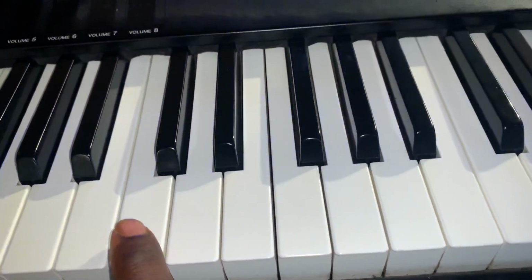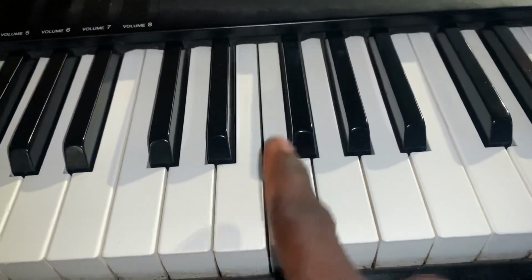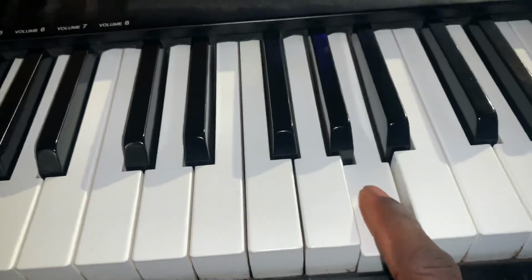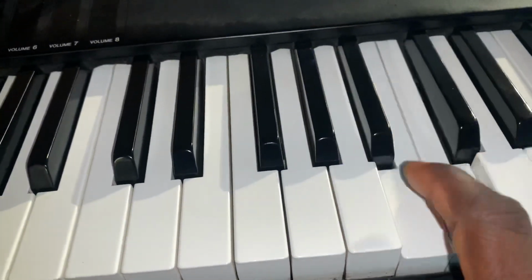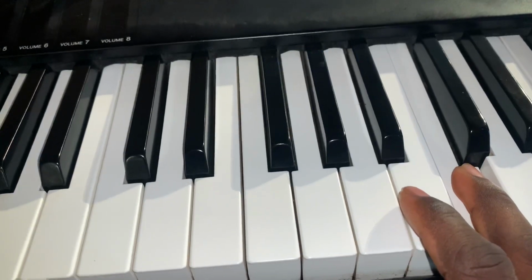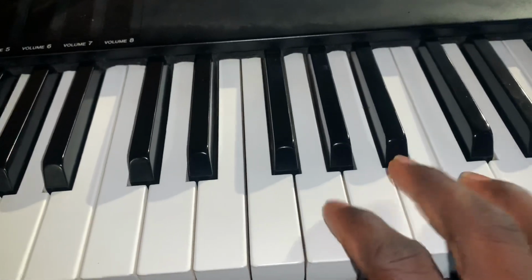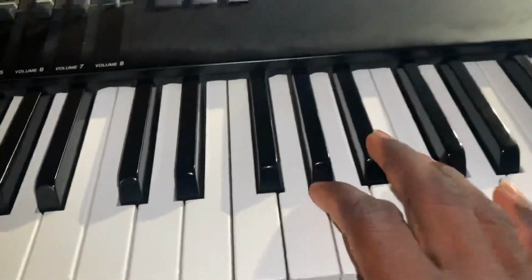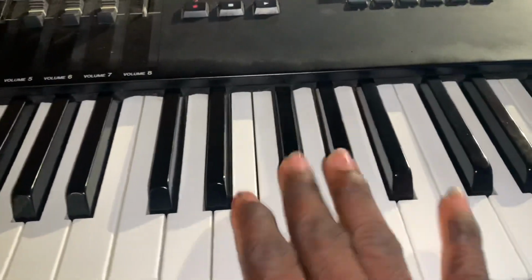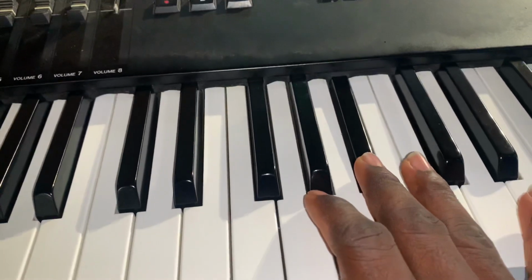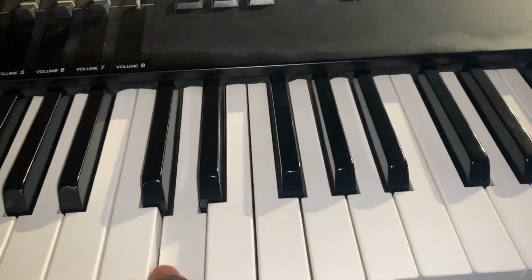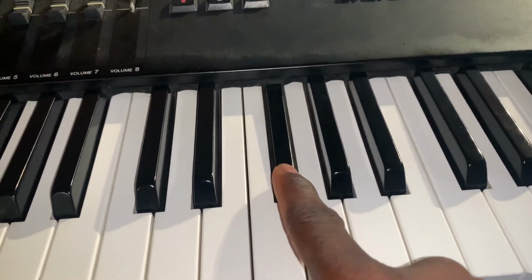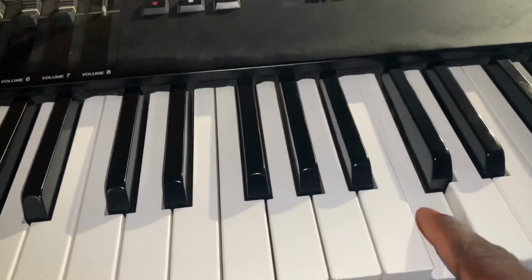But Lydian dominant scale has 1, 2, 3. Sharpened fourth. 5, 6. Then it has a flattened seventh. Then to the one note. So we have a Lydian dominant scale. So it has sharpened fourth and flattened seventh. But Lydian scale just has a sharpened fourth alone and then major seventh.